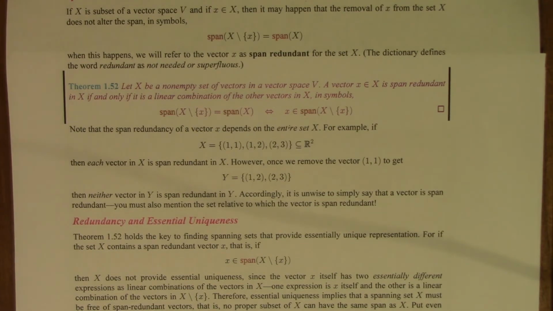Another way to say that is that X is a minimal spanning set. You cannot remove any vectors and maintain the same span. So any proper subset will not span. Therefore, X is a minimal spanning set, and minimal in terms of set inclusion.